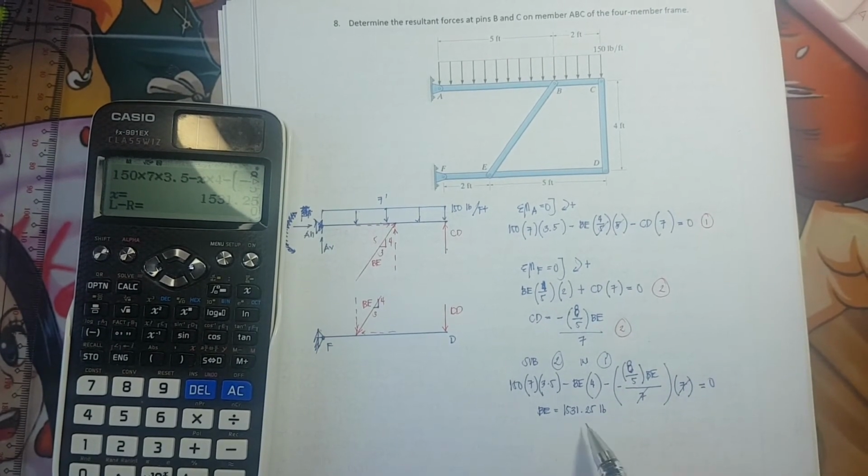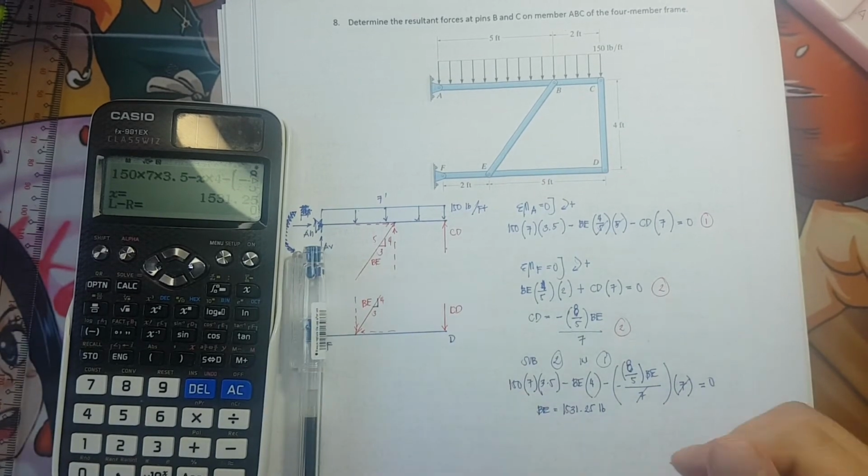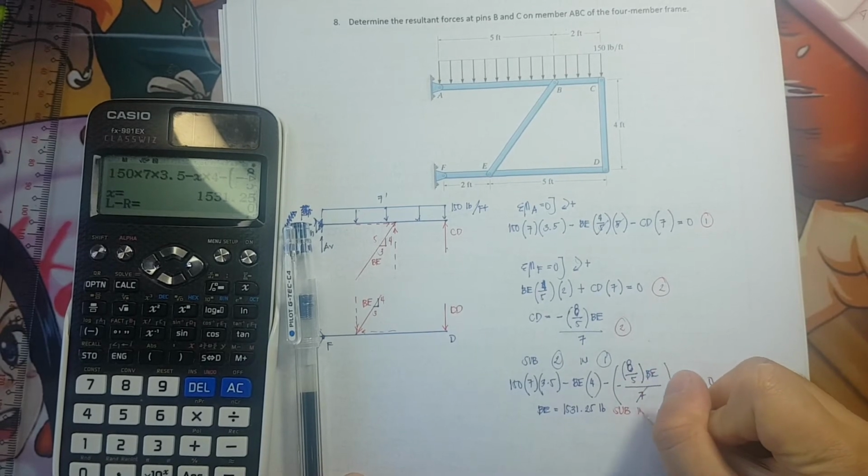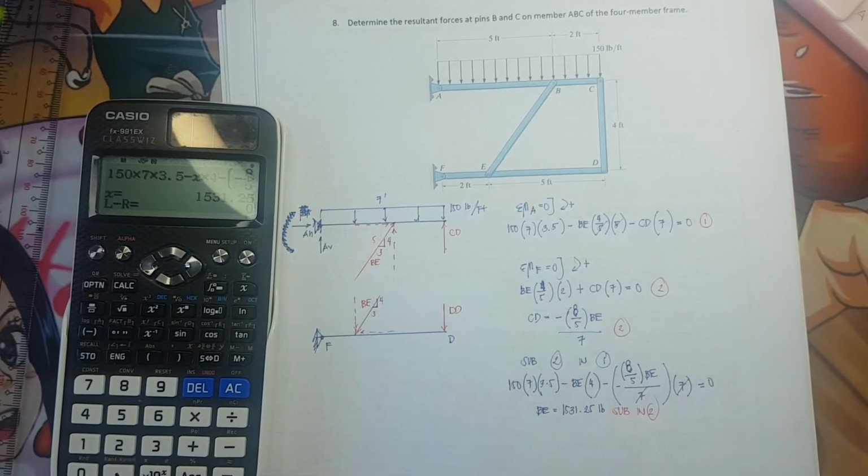And substituting this value, so sub into equation 2, we can now have our CD.